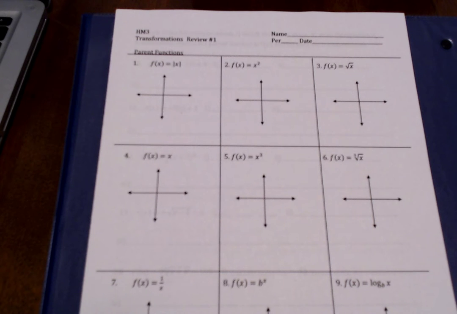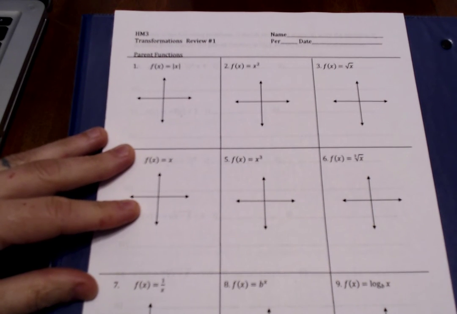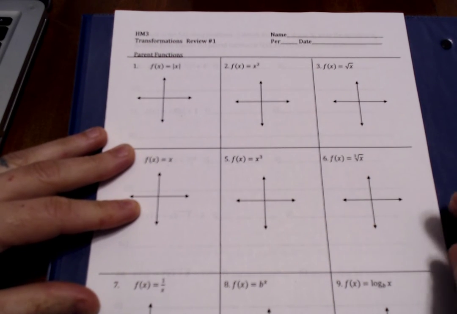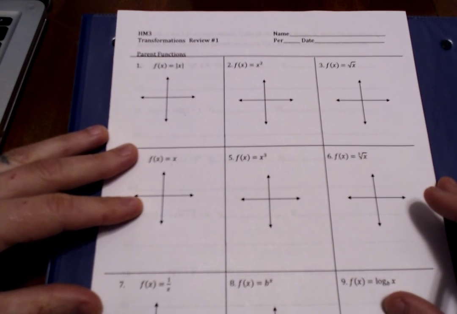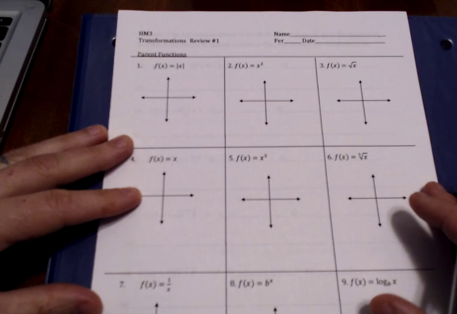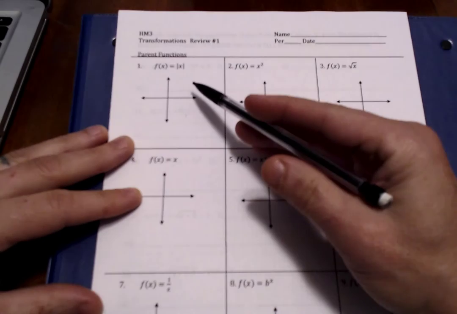Okay, guys, today we are going to review transformations with parent graphs. First thing I'm going to do is go over all the different parent functions that we had learned. Well, maybe not all, but most of the parent functions you've ever learned up until this point of Math 3. So let's start with the first one right here.